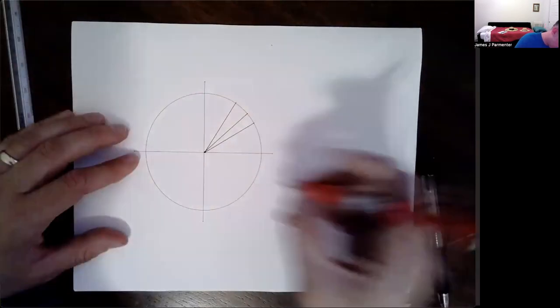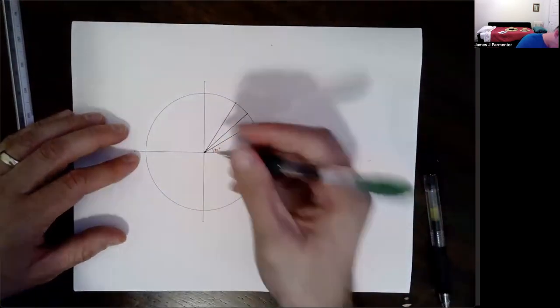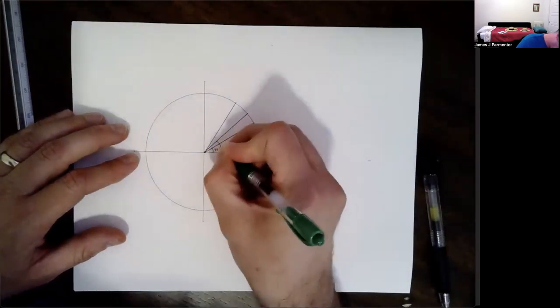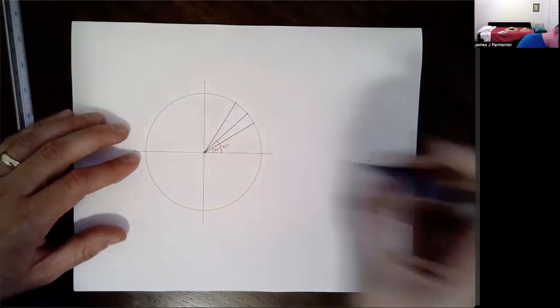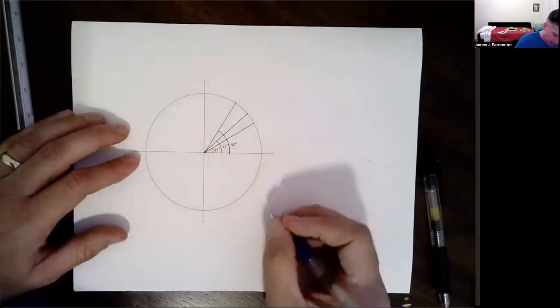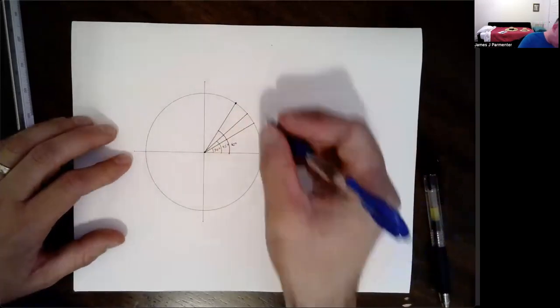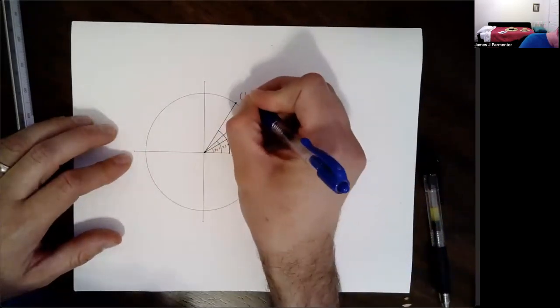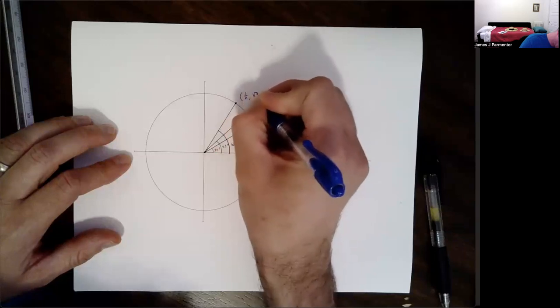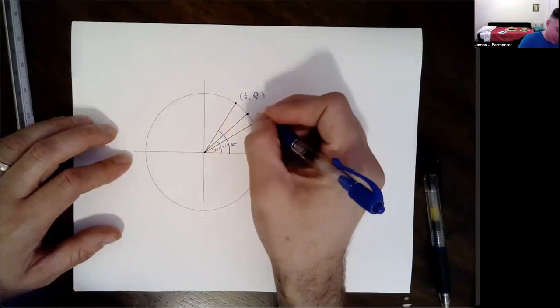So here are my angles, my 30-degree angle, my 45-degree angle, and my 60-degree angle. And for my 60-degree angle, I know that the x-coordinate is small and the y-coordinate is big. That's my 1/2 comma root 3 over 2. For the 45-degree angle, I know the values are the same.